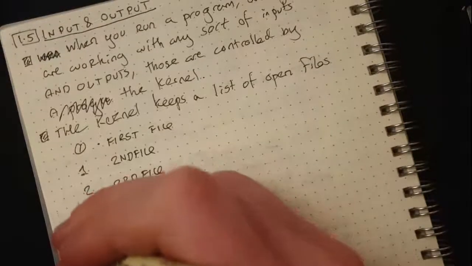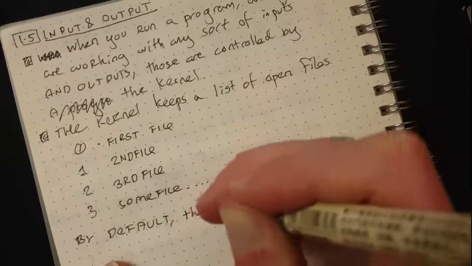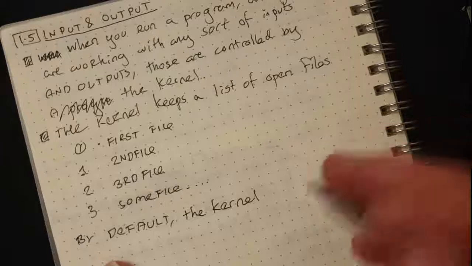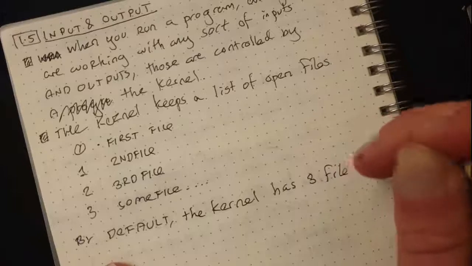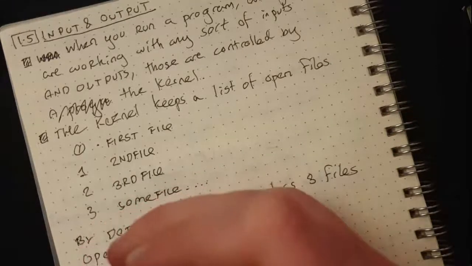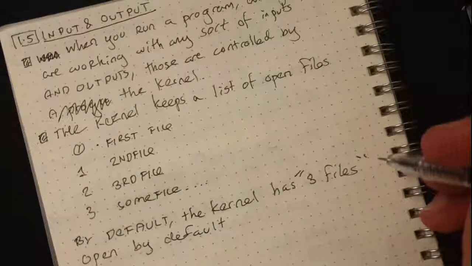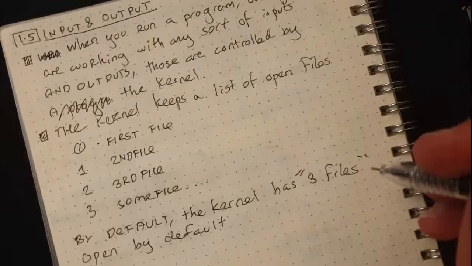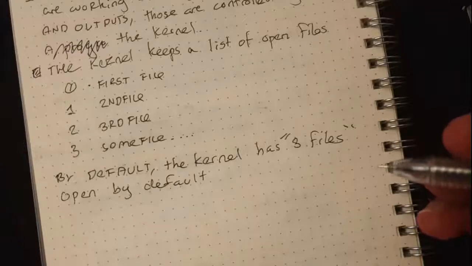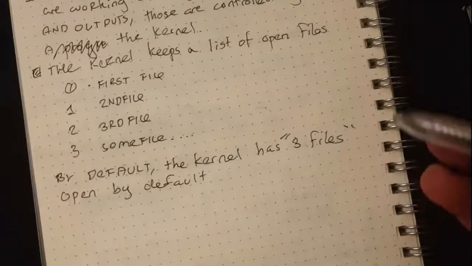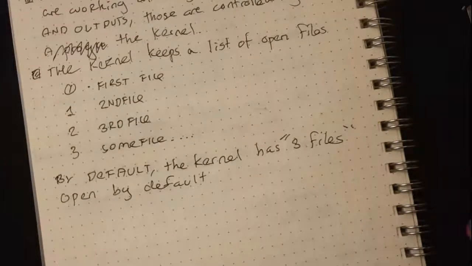And by default, the kernel has 3 files open. These are not actual files on your disk, not necessarily, but the kernel gives you 3 files.